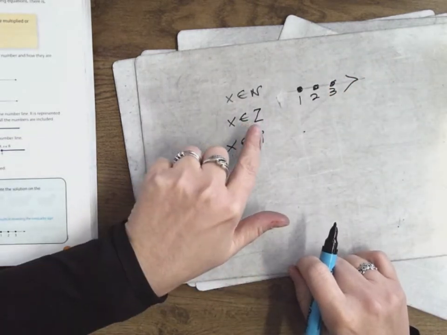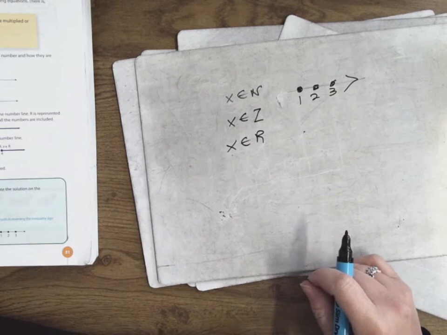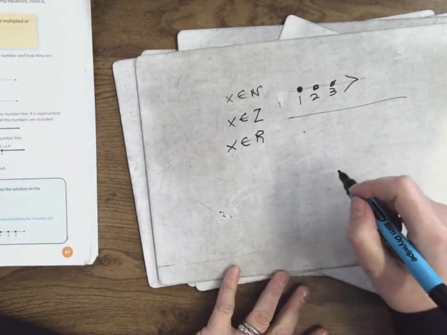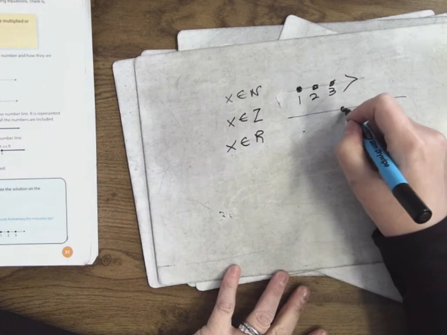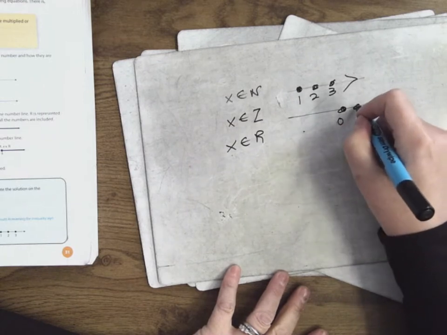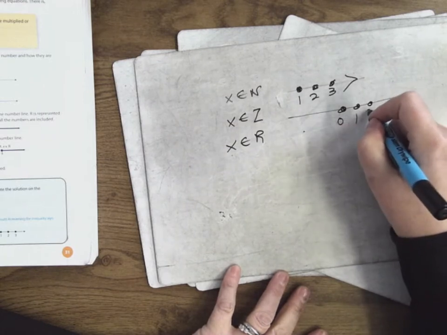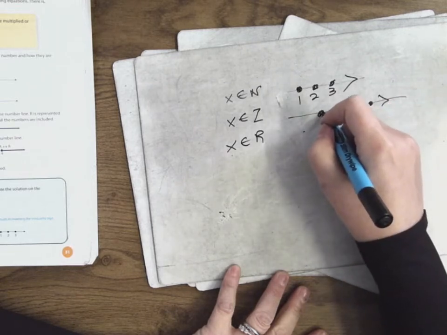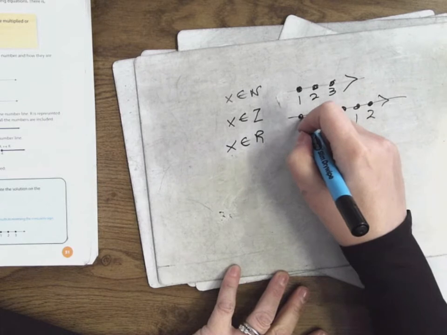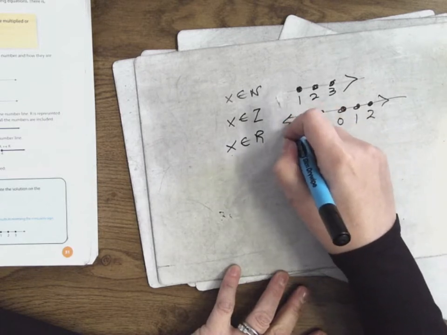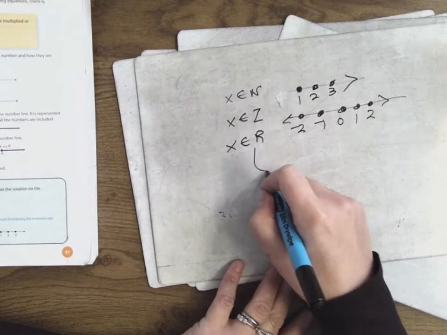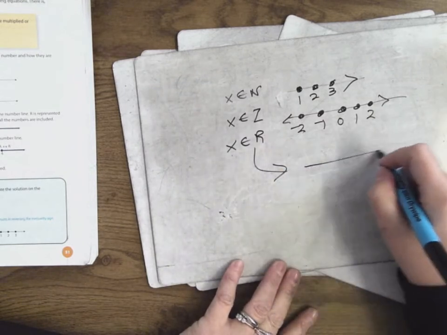Z. What does Z stand for? Doesn't matter. Just tell me integers. And tell me how I draw integers. Dots again. So 0, 1, 2. They're supposed to be coloured in dots. Minus 1. And you mightn't think it makes a difference if your dots aren't coloured in or not, but it does.